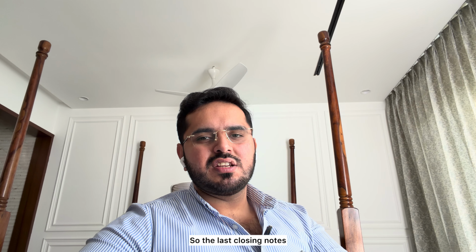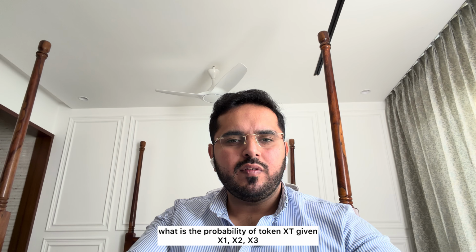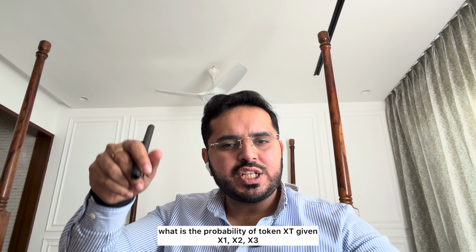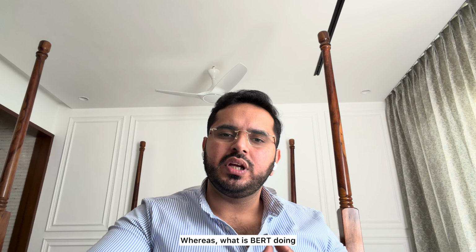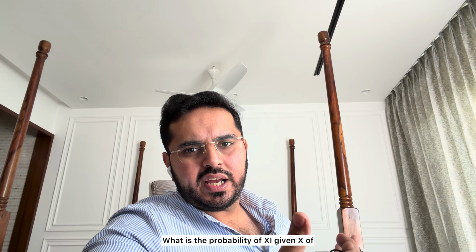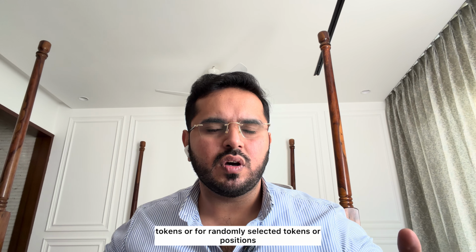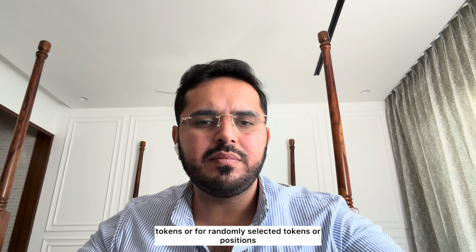So the last closing note, if we were thinking about both these models in terms of conditional probability, GPT says basically, what is the probability of token x_t given x_1, x_2, x_3, x_4, and so on up to x_(t-1)? Whereas what is BERT doing? What is the probability of x_i given x of context for randomly sampled tokens or randomly selected positions? I think that's it for BERT and GPT.